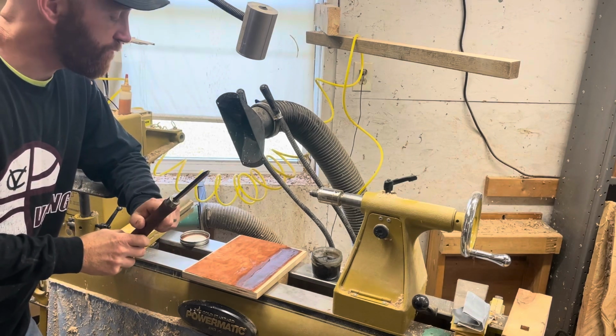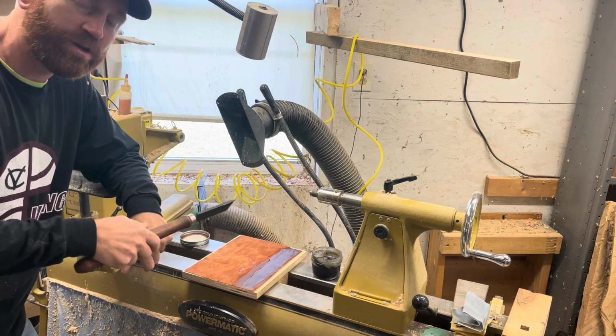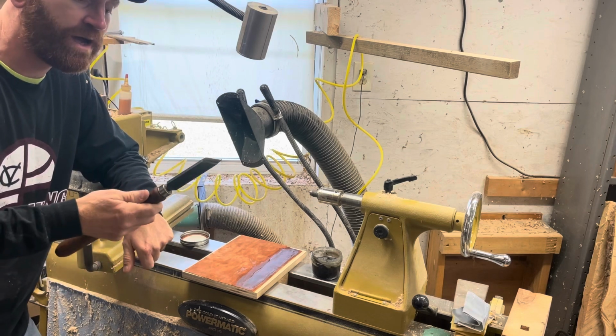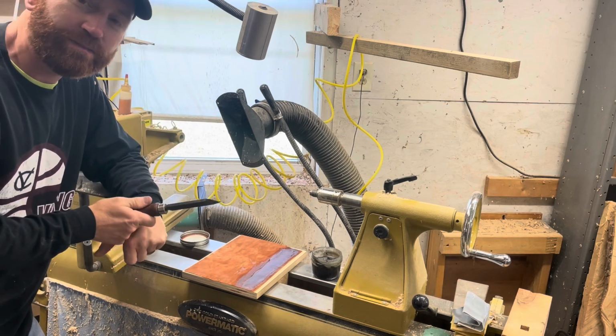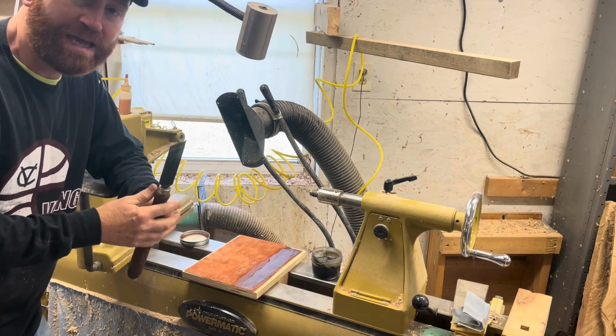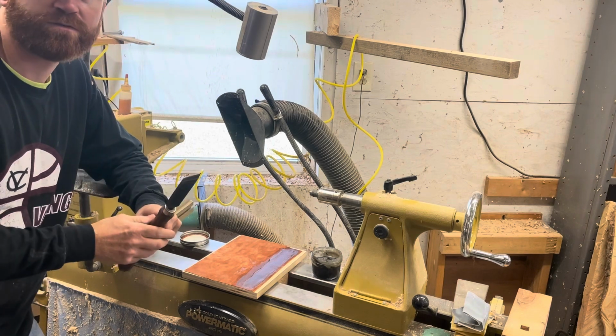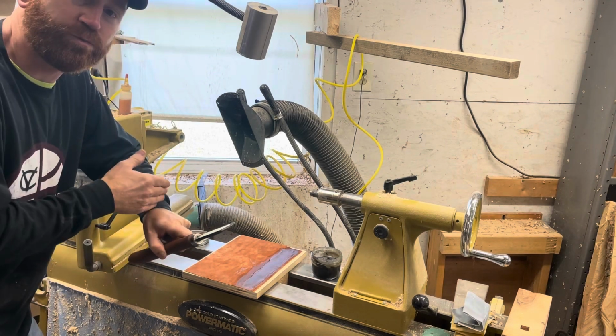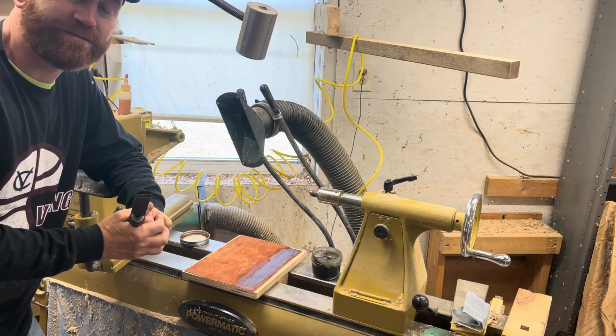So to me, this is what I'm going to be doing with my skew chisels. I really don't see myself grinding skew chisels unless I'm changing the angle, because I don't like the angle. So there you go. I hope that helps you, gives you another idea for sharpening.